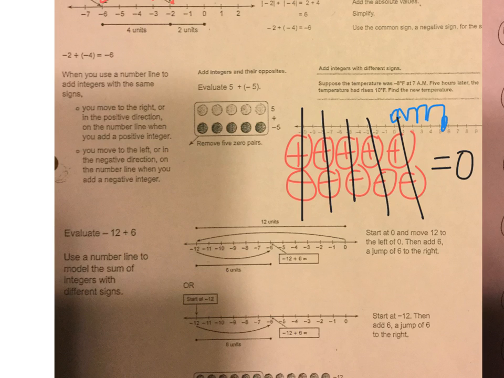So negative 12 plus 6. We start at negative 12, and we need to move 6 spaces in the positive direction. Okay, so you add 6, which is what we're doing right here, and you end up at negative 6. So negative 12 plus 6, you subtract the numbers, and you keep the sign of the number that has more. 12 has more. There's more negatives than positives, so your answer is negative 6.